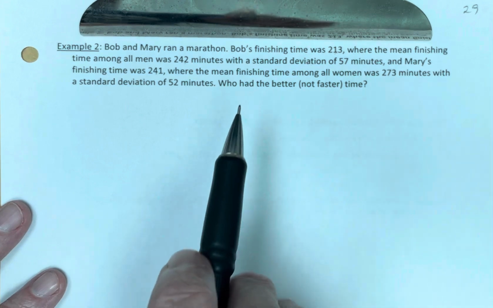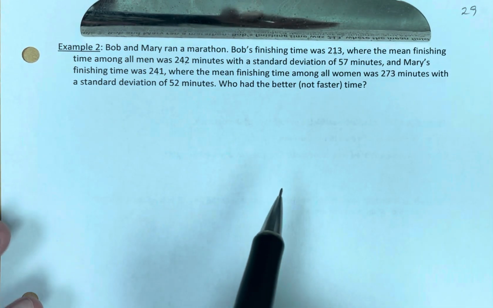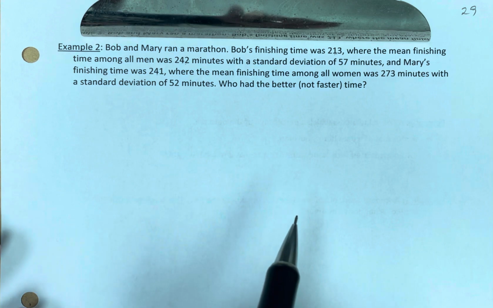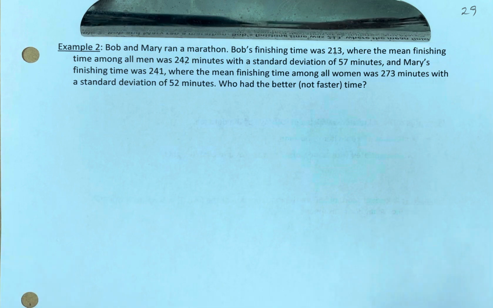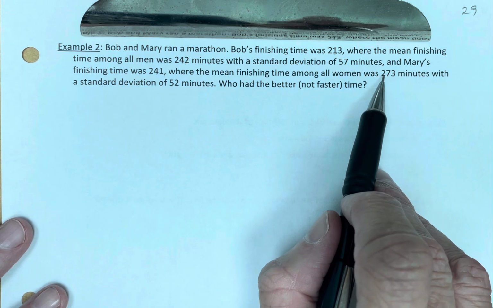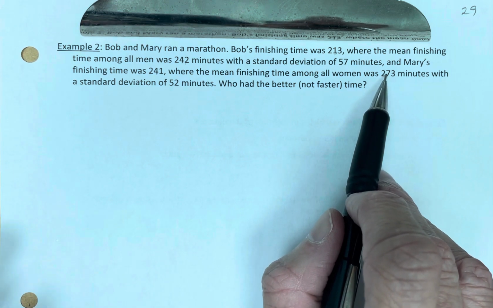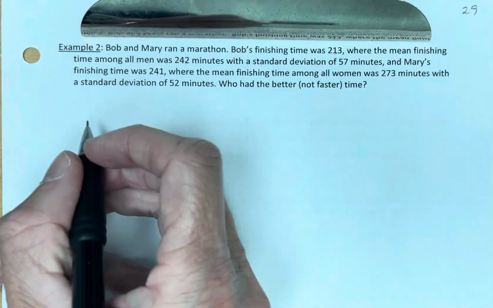Who had the better time within their group? We're talking men versus women, who was better within their category. We can't compare them directly because men and women aren't the same. But we can standardize them with the Z-score and speak to how good they were within their category, men or women. Okay, let's look at Bob.